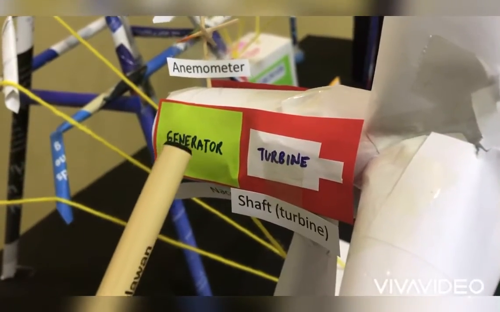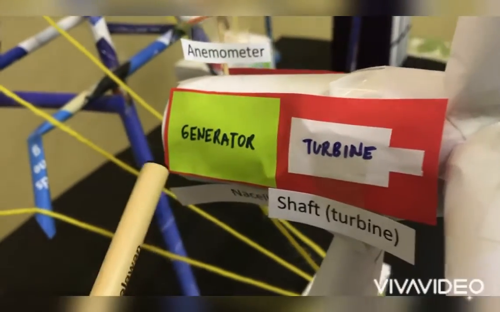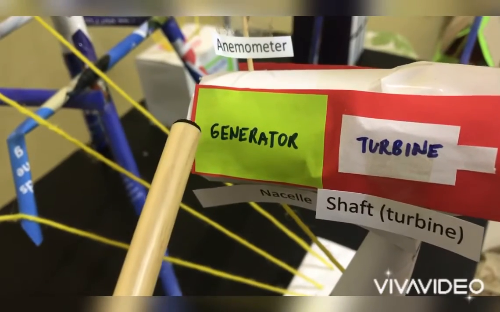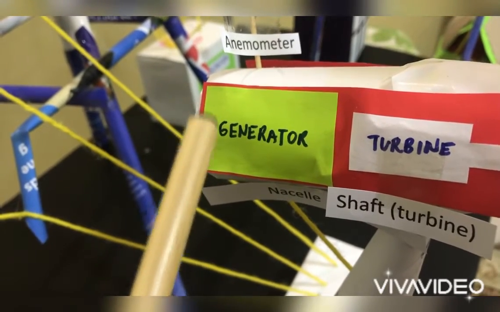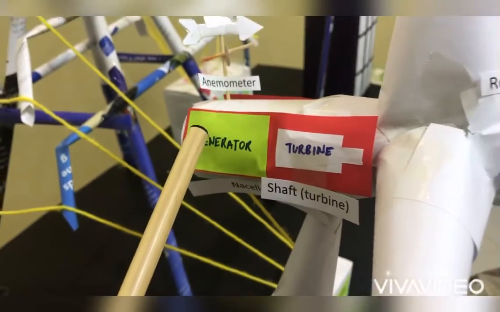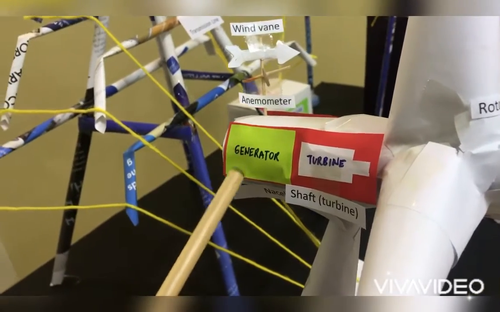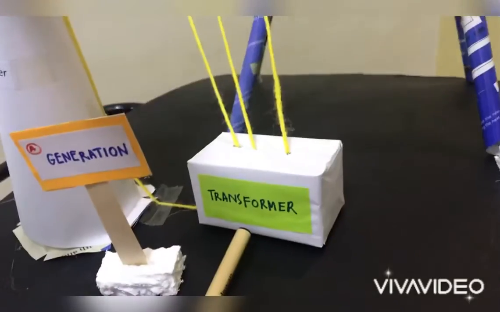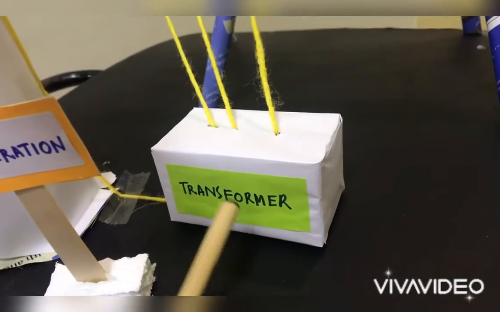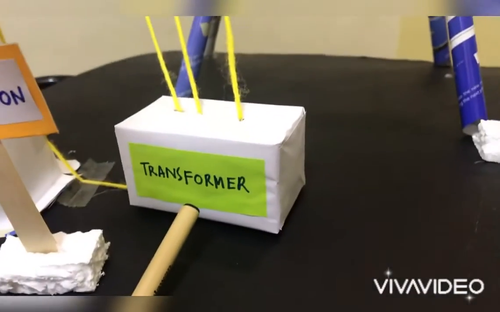The rotational energy of the drive shaft of the turbine is transformed into electrical energy by the generator. The generator is a device that uses electromagnetic induction to produce electrical voltage. The generated electricity is transferred into a device usually placed at the base of the wind tower, called the transformer. The transformer acts as a link between the wind turbine and the distribution grid. It steps up the low output voltage from the generator to a higher voltage level.